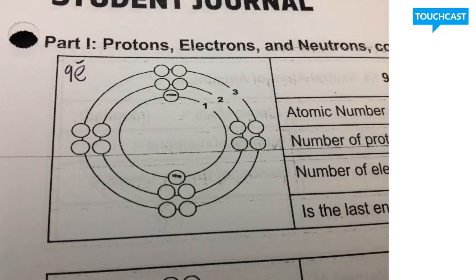Now you start off on the energy level that is closest to the center. So we'll place our first 2 electrons in that center ring. Now that it's full, we can start going out to the outer rings. We'll go to the next level until it fills up. So if we already used 2, we have 7 electrons left, so we'll go ahead and place those.